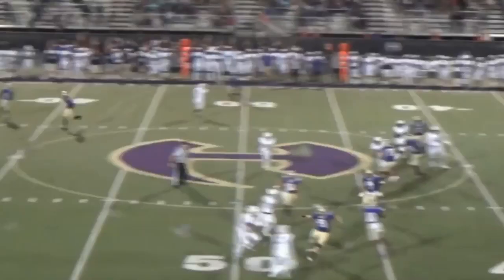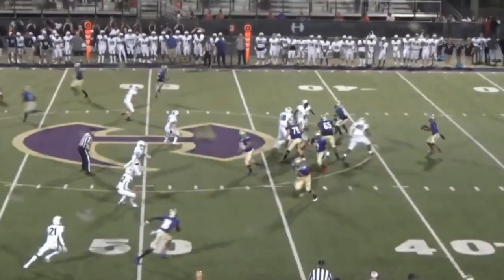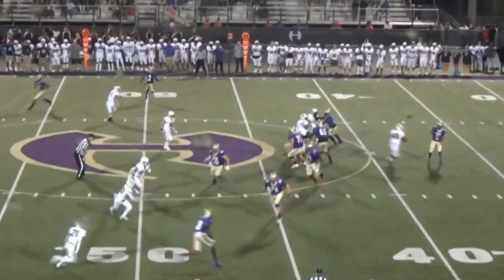Look at the roughing the passer here. It's a good roughing the passer call. When you look at roughing the passer, did the defender have an opportunity to let up? Not only did he have opportunity to let up here, you see there's extra action. He initiates after the pass is thrown. That's when he extends his hands.